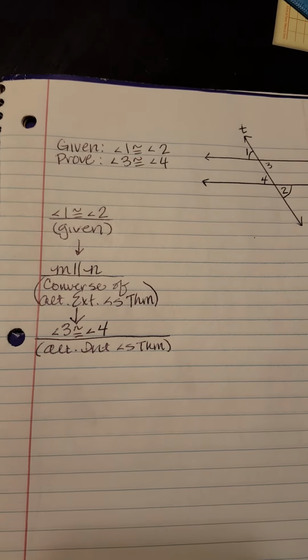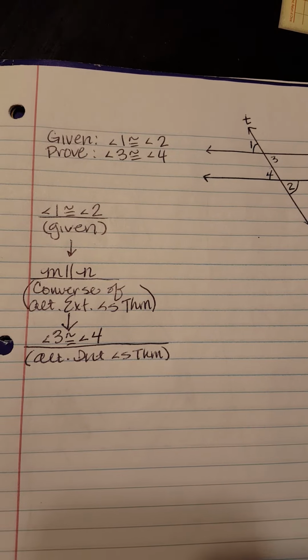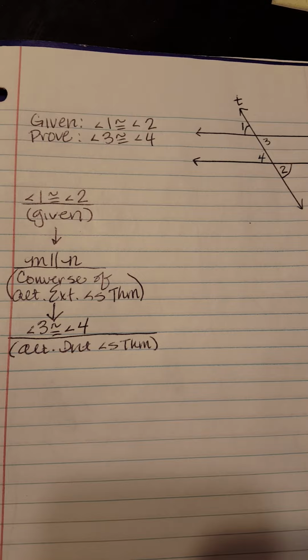So, like I said, you could use it with the transitive property. It's going to be just about the same length. It's not going to necessarily be any longer. It's just an alternate way of solving that particular proof.